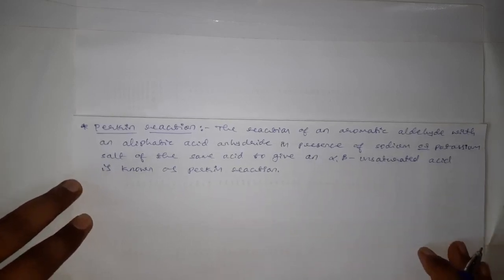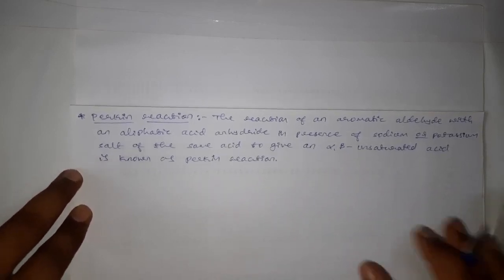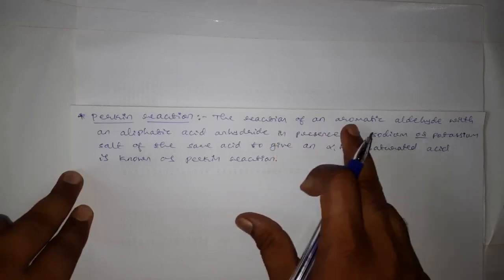Correct? This is called what? Perkin reaction.